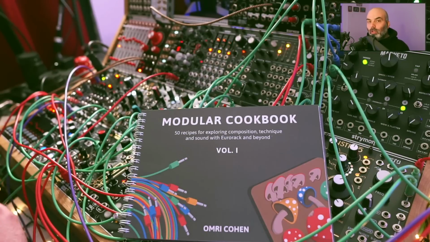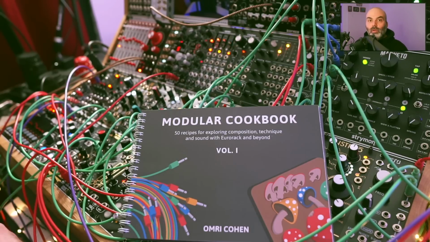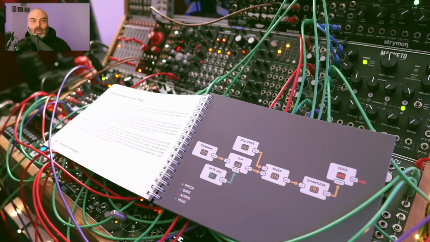So in this video, I want to show you 3 techniques. We will explore one technique with hardware Eurorack, another technique with VCV Rack, which is a Eurorack emulation, and another technique with a modular environment of Bitwig called the Grid. And we will start with hardware.